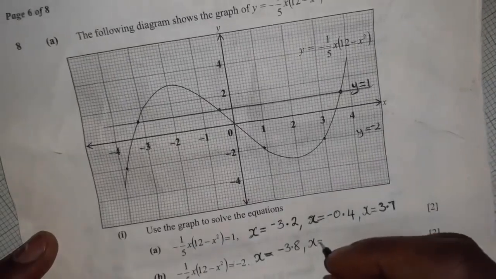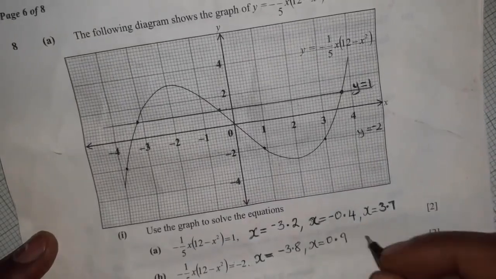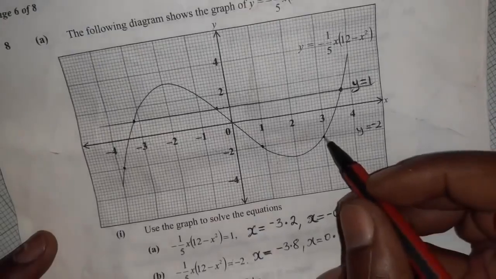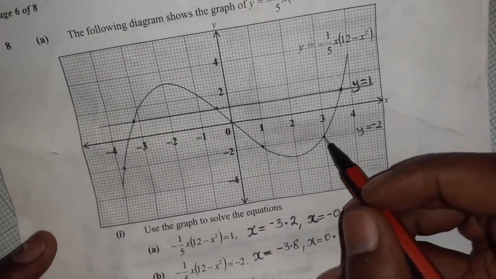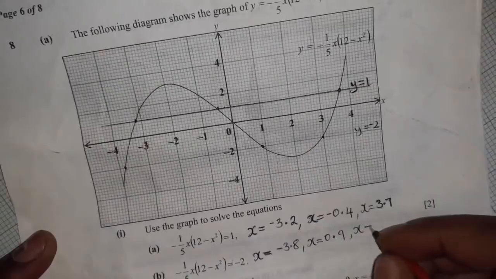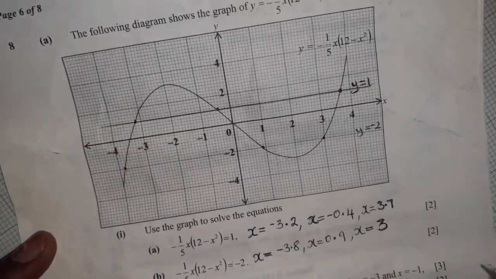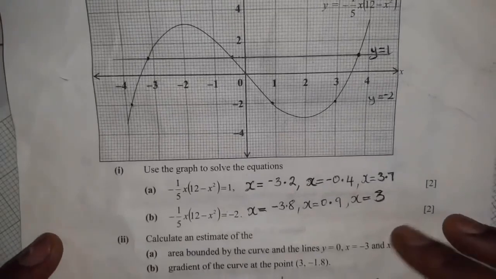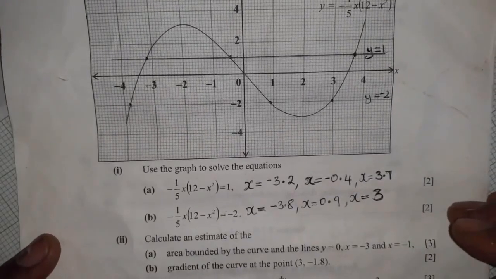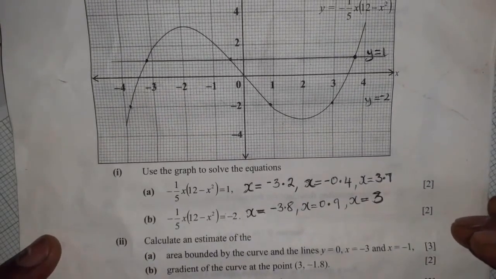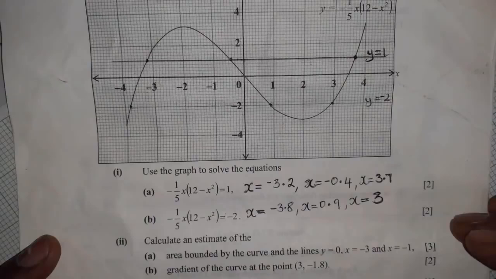This will be 0.9. And the last one, which is this one here, what is the x coordinate? The x coordinate is 3. Okay, so these are the x coordinates here. I hope it is very clear.